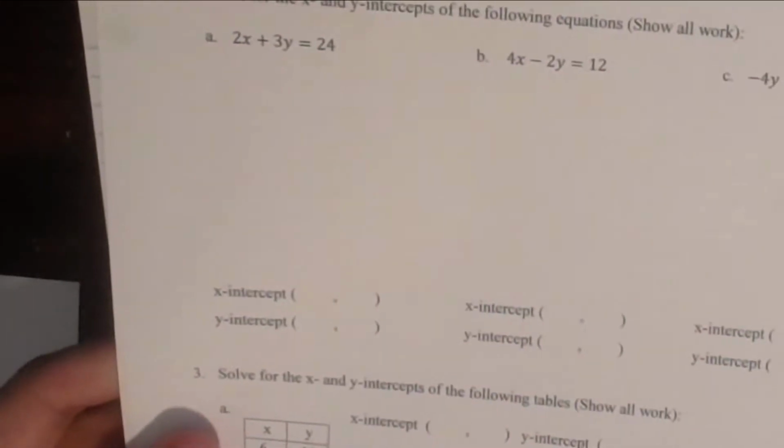Okay, we're still talking about the x and y intercept. But now instead of looking at the graph, we're going to be looking at equations. We can still do the same thing with equations. The graph is basically a geometric way of looking at it, and this is the algebraic way of looking at it. First we did the graphs, and now we're doing equations. I'm not going to be doing these exact equations, I'm going to be doing similar ones. The ideas are still the same.